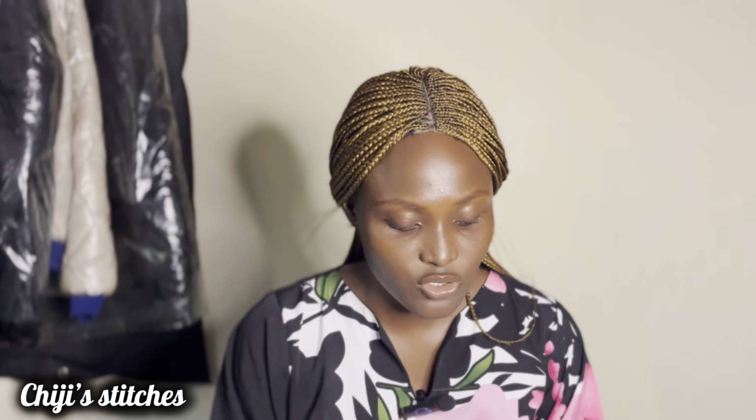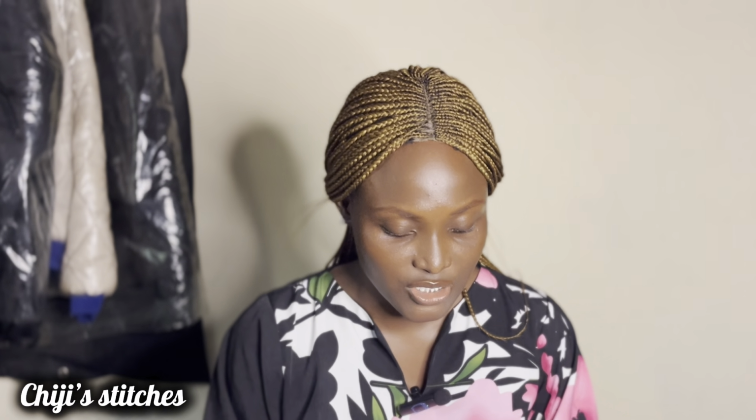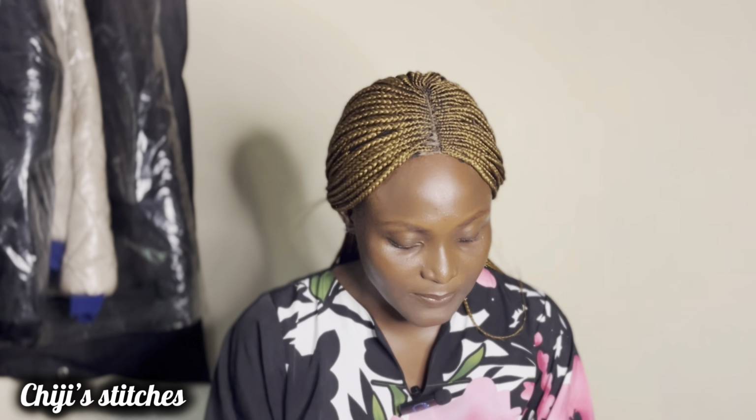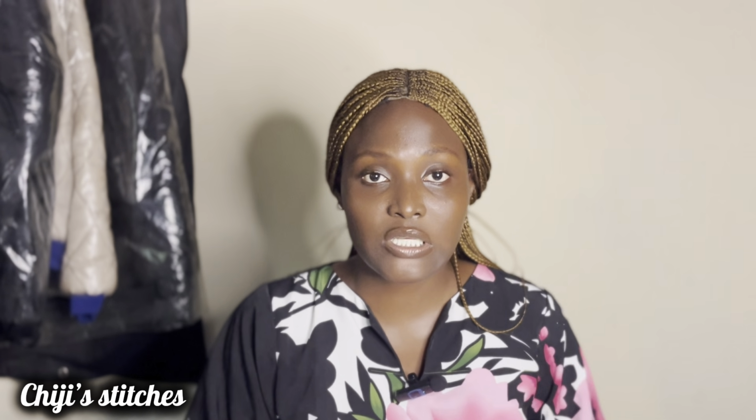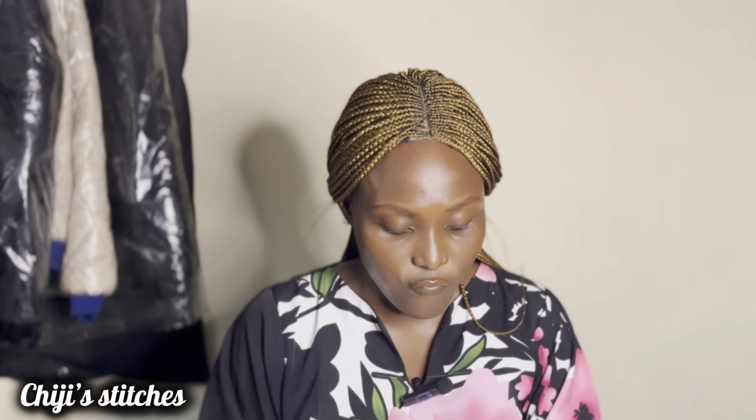I'll be starting with the disadvantages of an industrial sewing machine. The first disadvantage of an industrial sewing machine is that it is 100% electrical. That is, without electricity, you cannot use this sewing machine. You have to have a standby generator or a solar panel to be able to use this sewing machine efficiently. Secondly, it is very big and requires a large amount of space. It requires a very big area because this sewing machine sits on top of a table. If you do not have a spacious area, it's going to be a disadvantage for you.